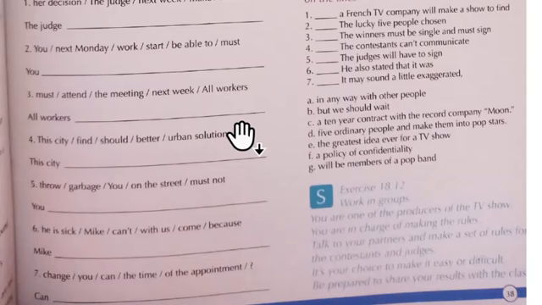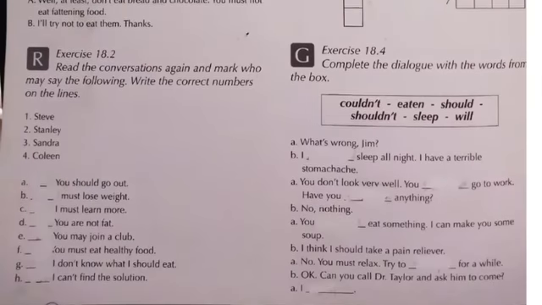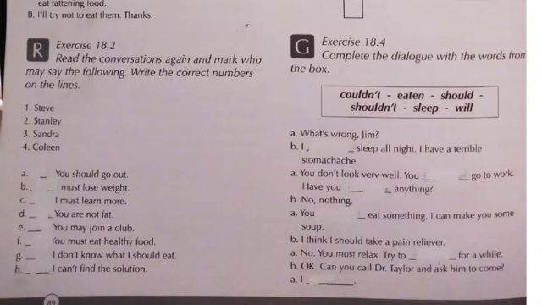Okay? And you have to complete the rest: 4, 5, 6, 7. And on your workbook, you have to complete exercise 18.4. It says complete the dialogue or the conversation with the words from the box. In this case, you have 6 words: couldn't, eaten, should, shouldn't, sleep, and will.